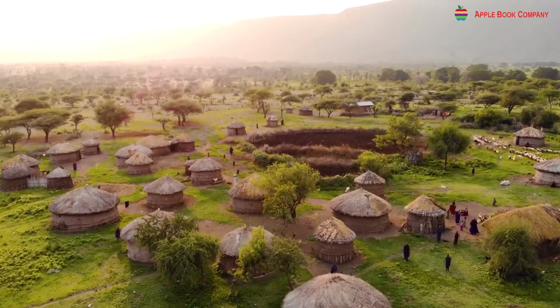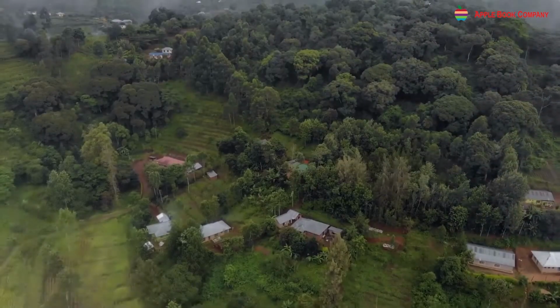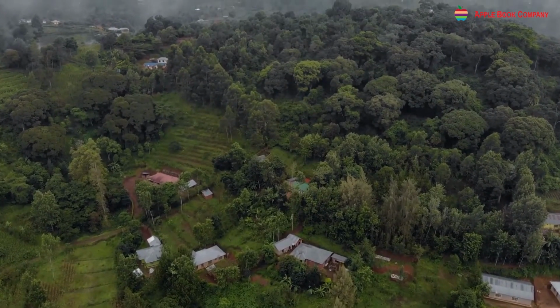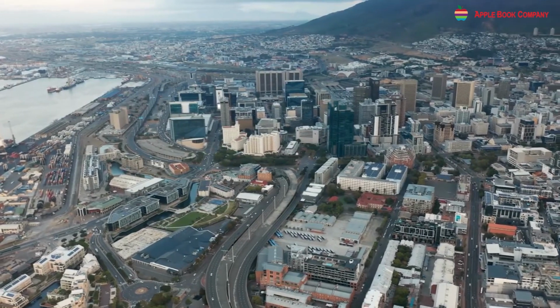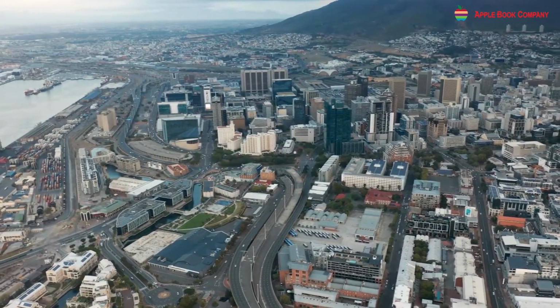Once it was called the Dark Continent because people on the other continents did not know about it. But now, Africa is a developing continent.